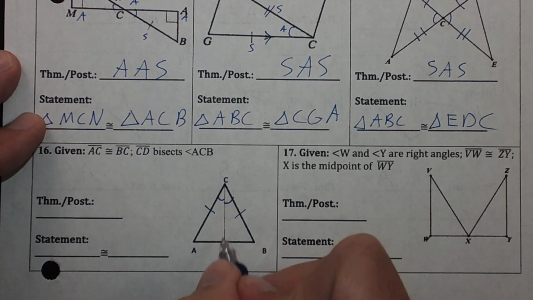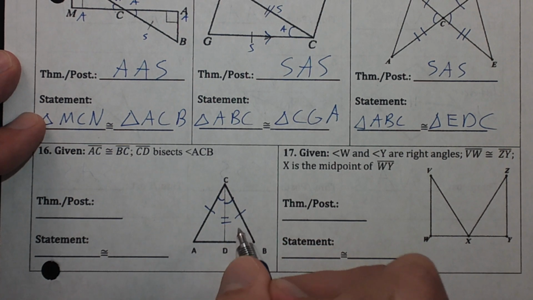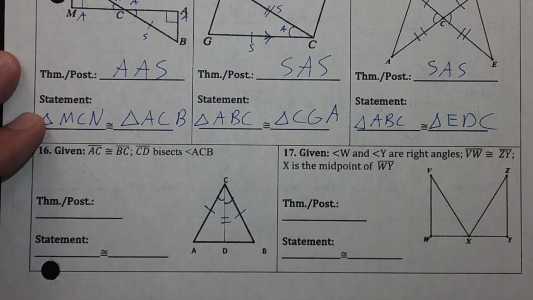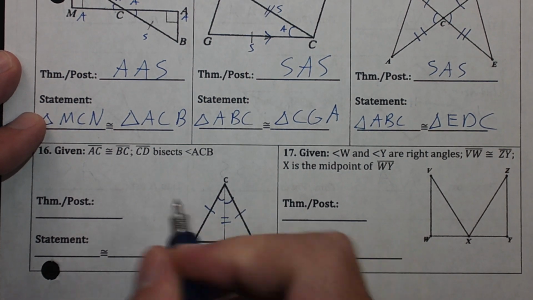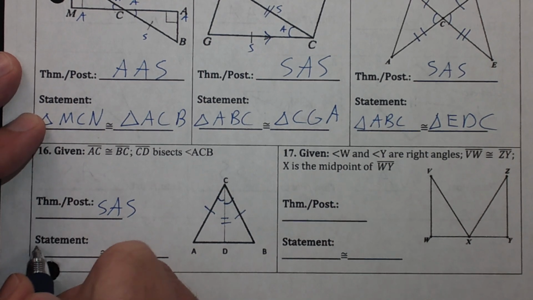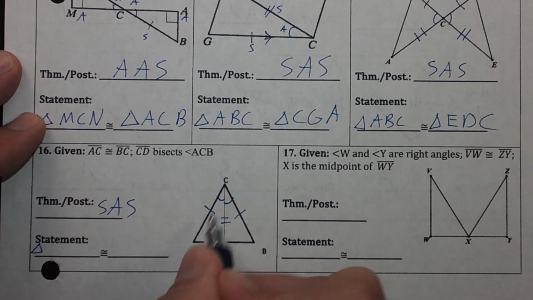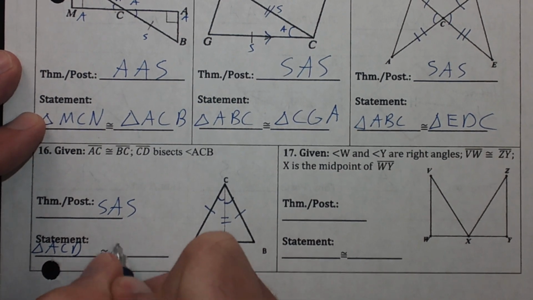Also, we had this shared side. Segment CD not only was bisecting, but it's also a reflexive side. So it's shared between the two triangles. So we have side, angle, side. Side, angle, side. And what is a statement I can write? Triangle ACD and triangle.